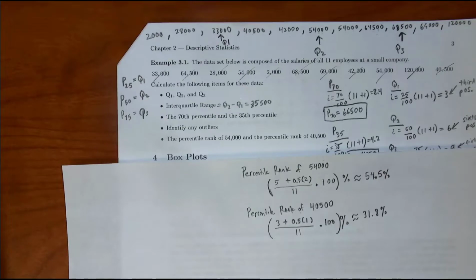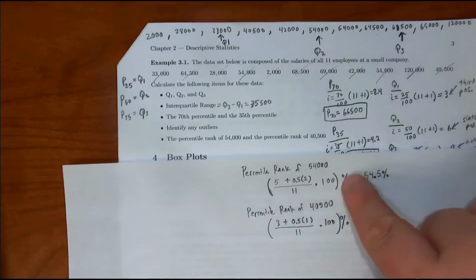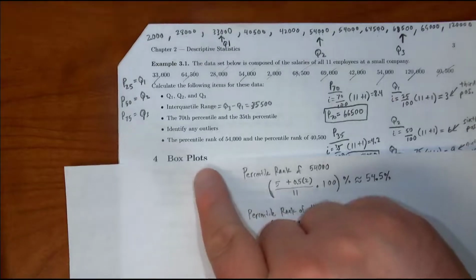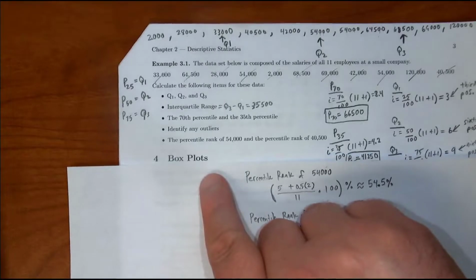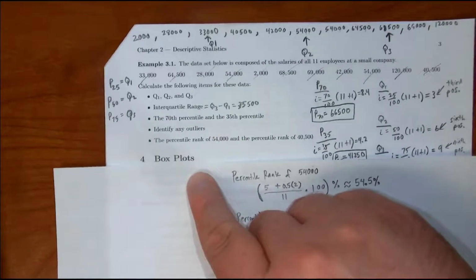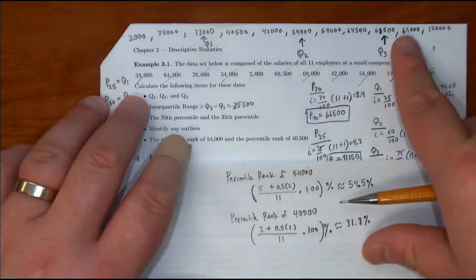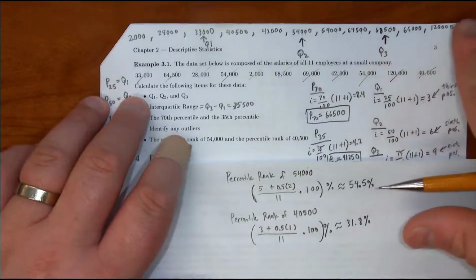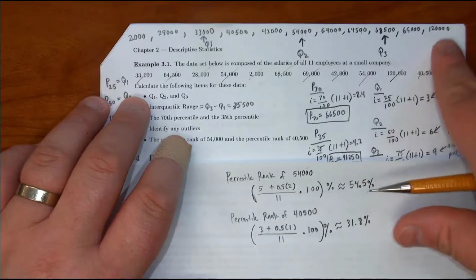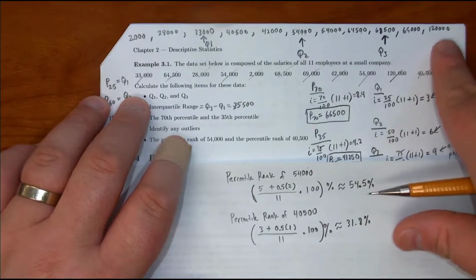Now, outliers. I'll talk about outliers a little more when we do box plots in just a sec. But remember, outliers are the values that are much unlike the rest. So I'm looking at this ranked data set, and I see 120,000 over here, that seems way bigger than most.